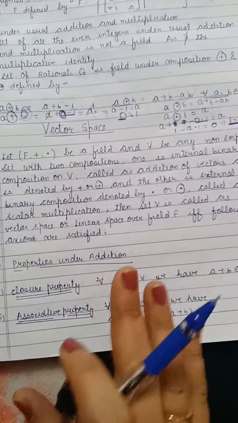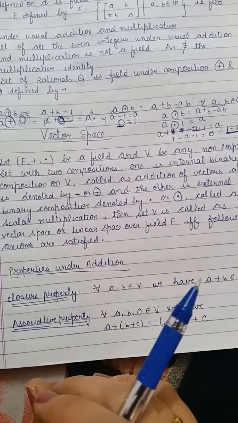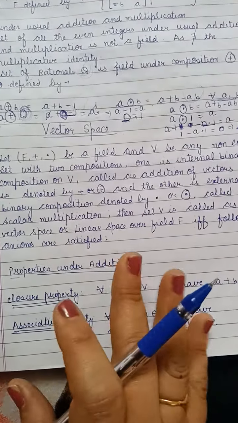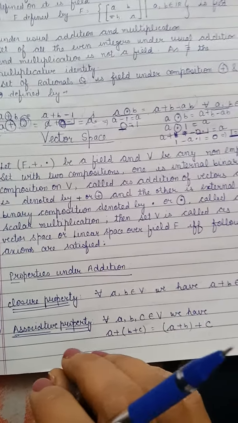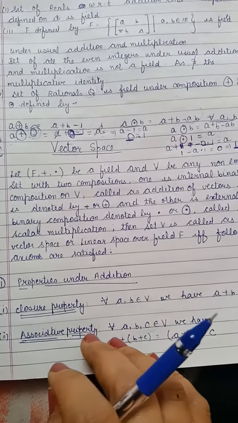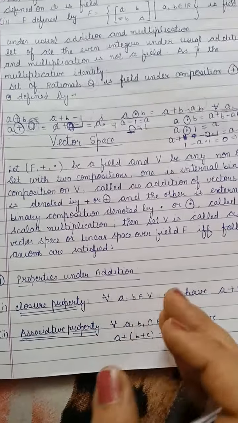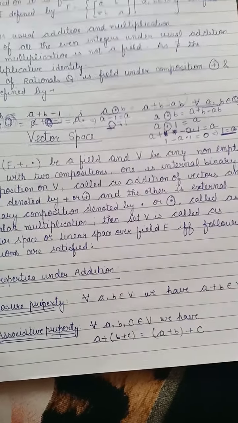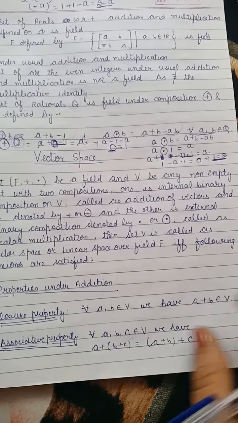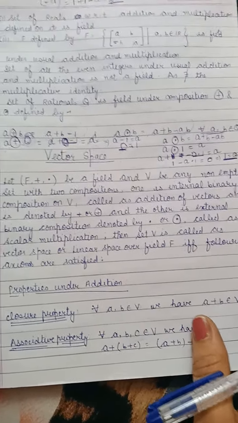The addition properties are obvious. These must be closed, satisfy the associative law, there must be the existence of additive identity, the existence of additive inverse, and all the elements must satisfy the commutative law. I've already discussed all these properties under the definition of field.